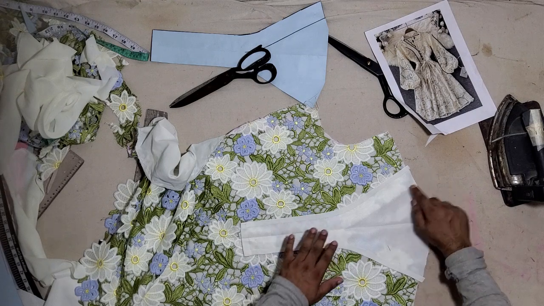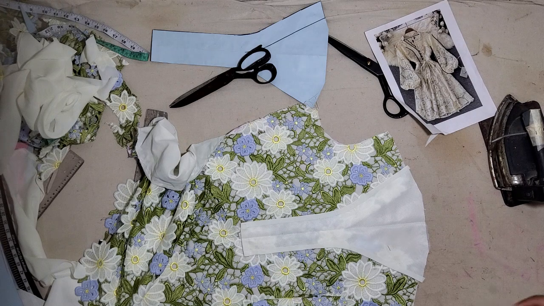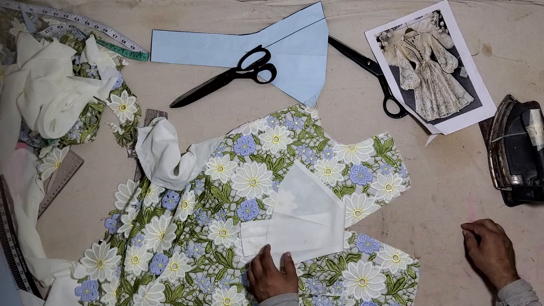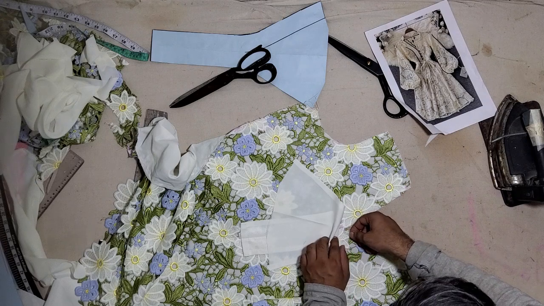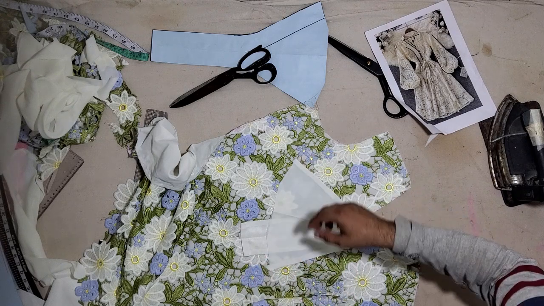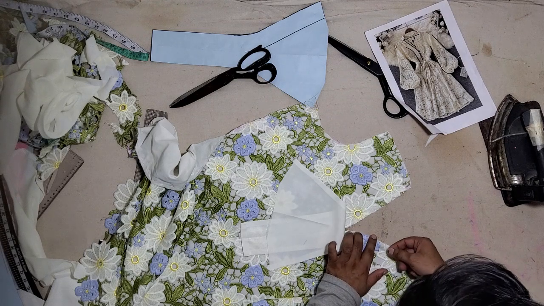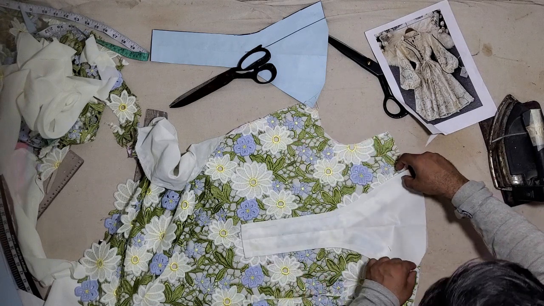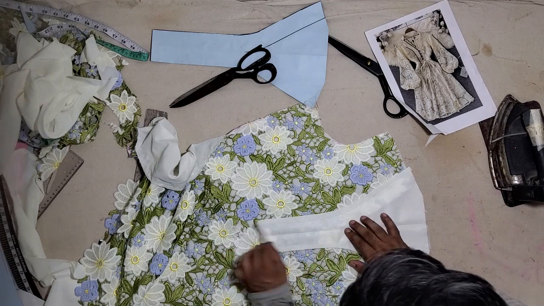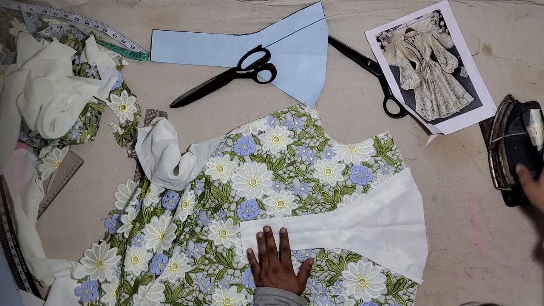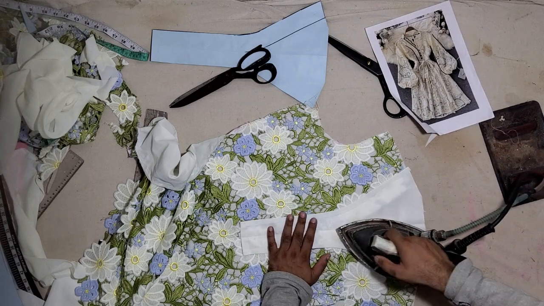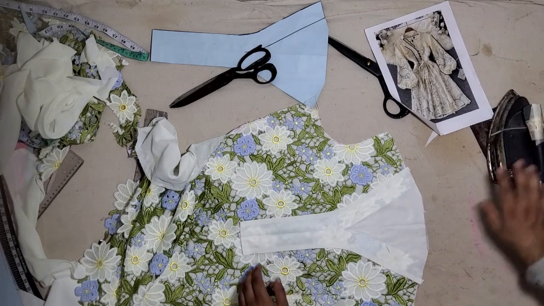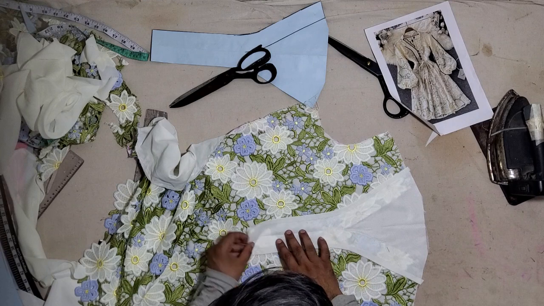I'm going to paste it on the sides. Place it back. Okay, so this is now done.